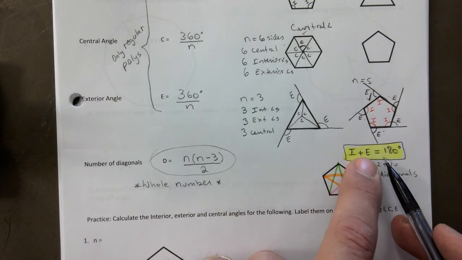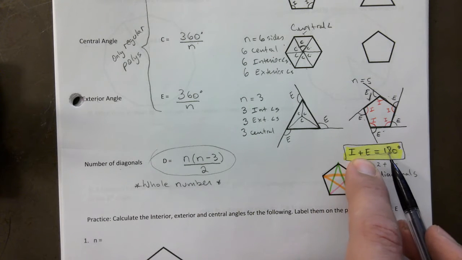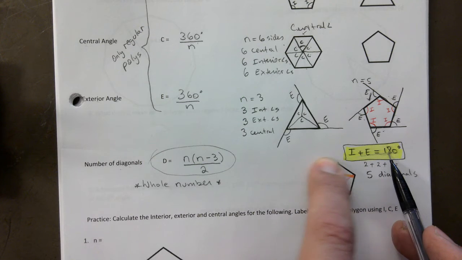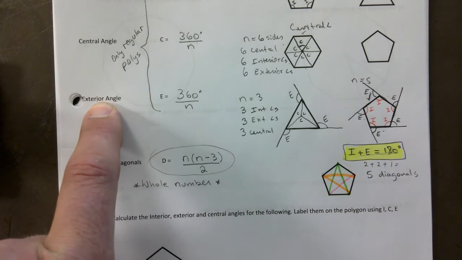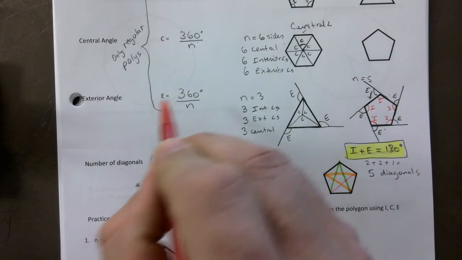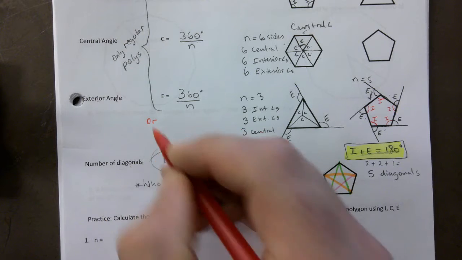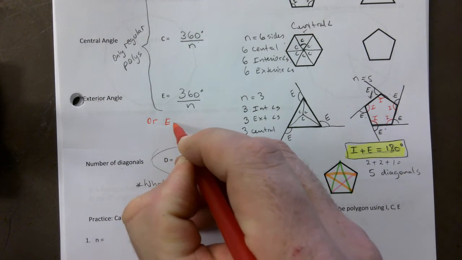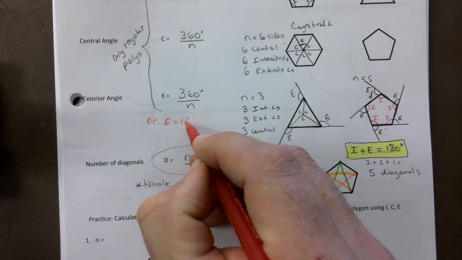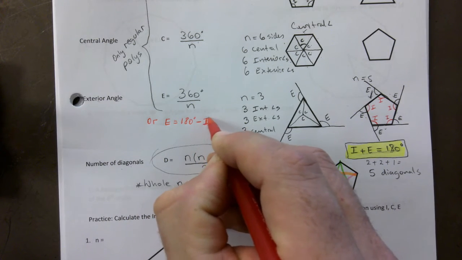So because of this fact, we can actually go to exterior angle here and add a formula, an alternative method of finding the exterior angle. So exterior angle is going to be 180 degrees minus the interior angle.